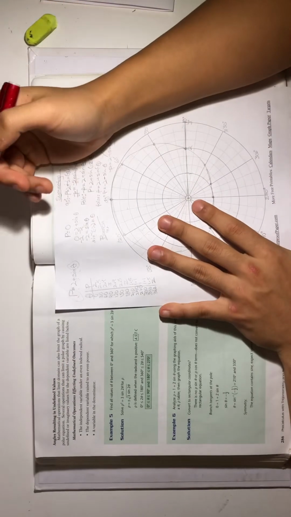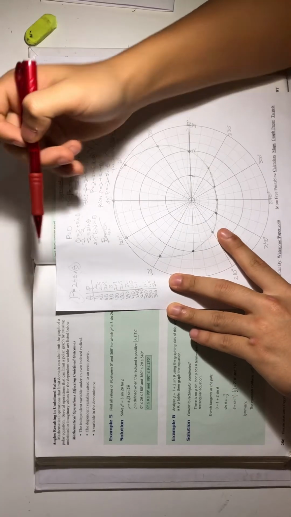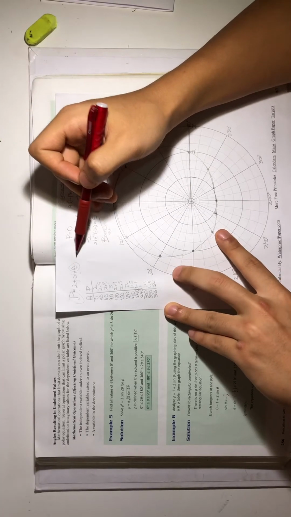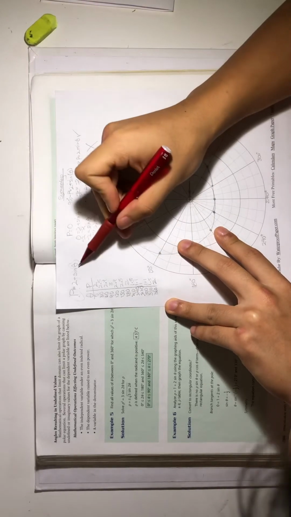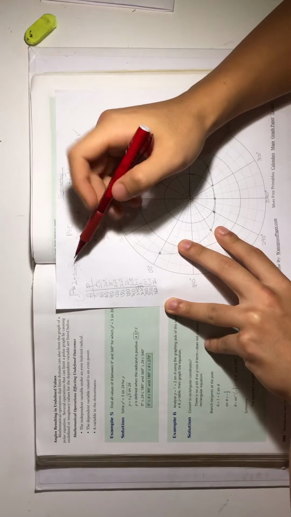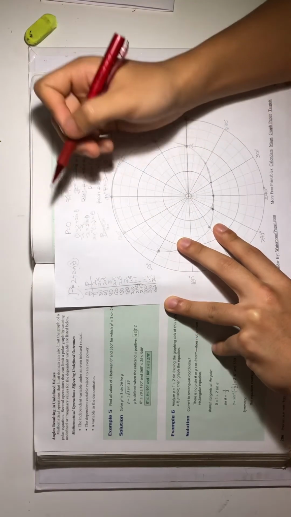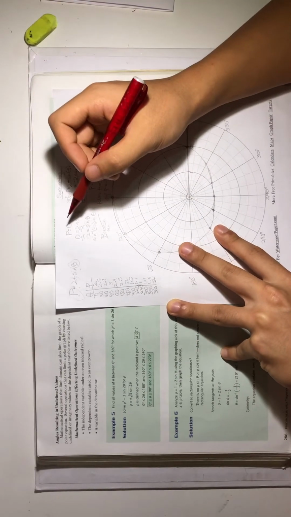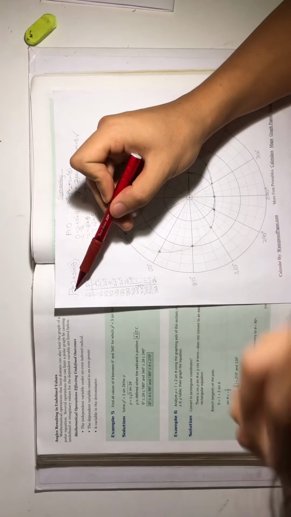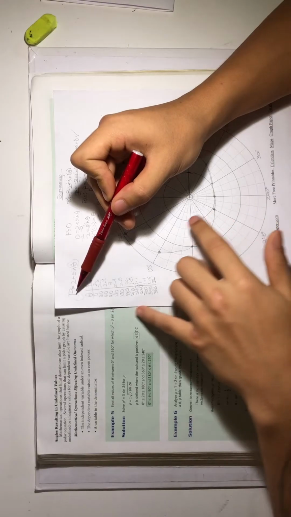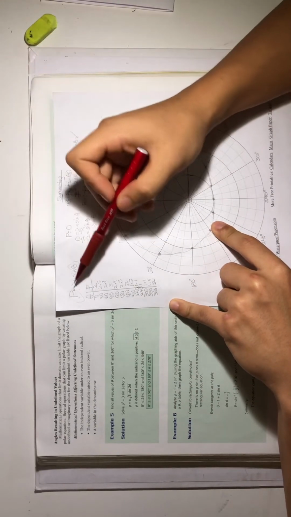First criteria, is our independent variable under an even index radical? So are there radicals in our equation? There is not. So we can check off the first criteria. Second criteria, does our dependent variable have a power that is raised to an even number?